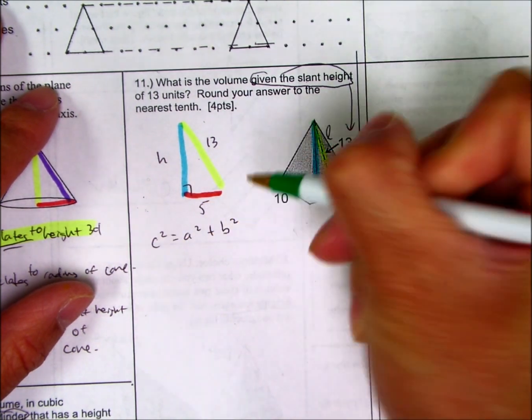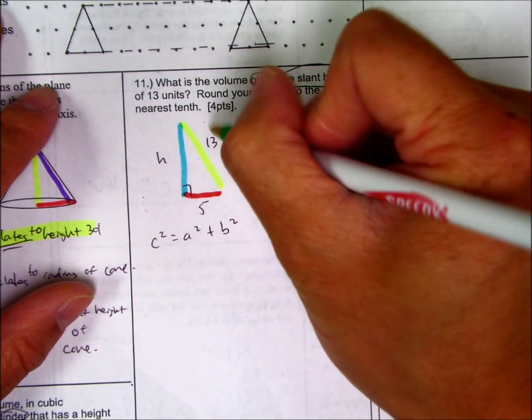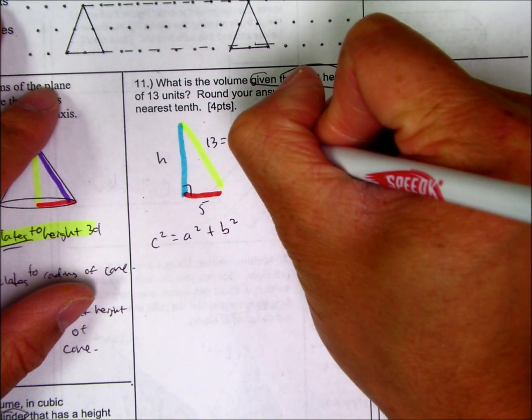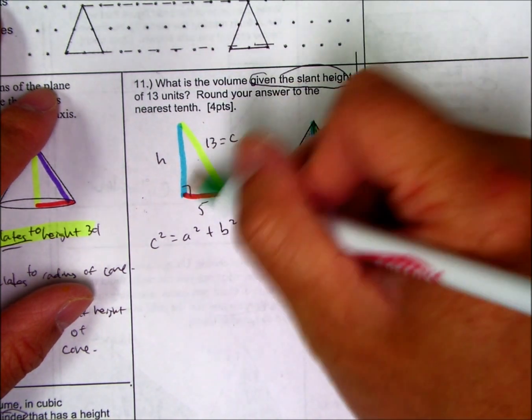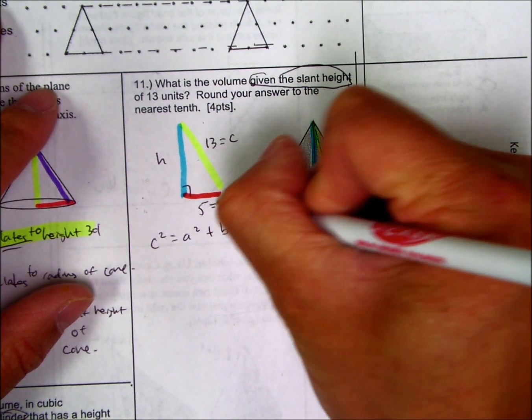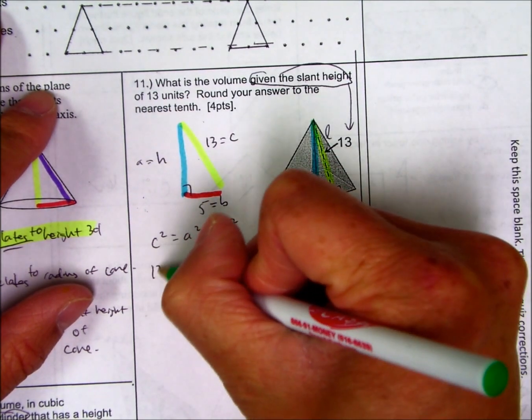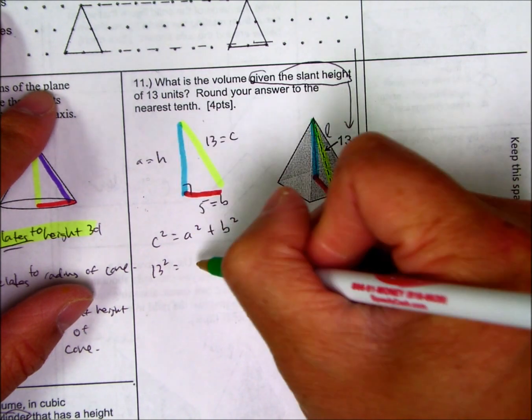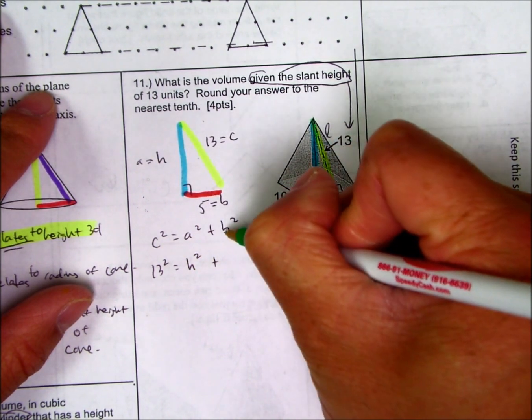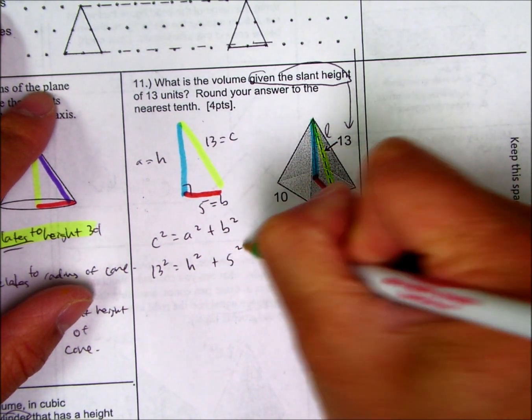I have two sides of a right triangle, and I need to find the third one. You can just label these A, B, C. Remember, C is the most important letter, across from the right angle. I'll call this one B, and I'll call this one A. So C is going to be 13 squared. A is going to become now H squared. And instead of B, I'm going to write 5 squared.